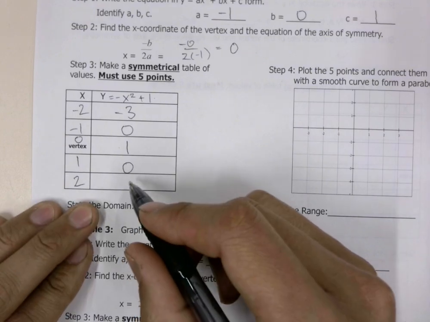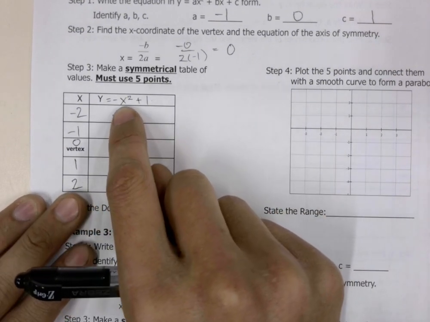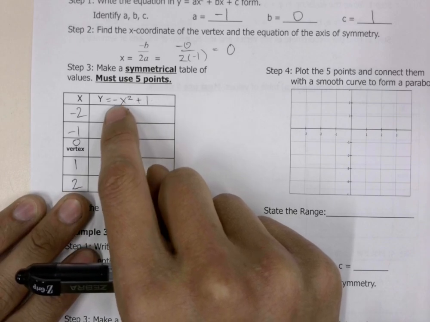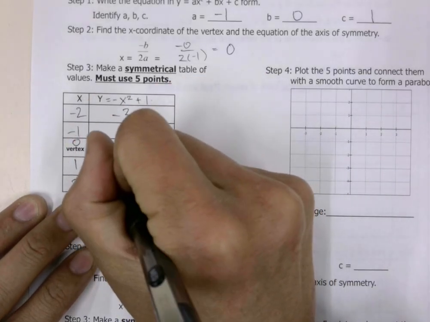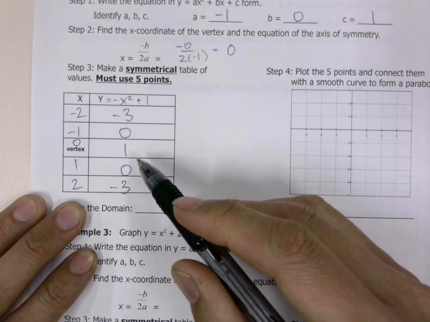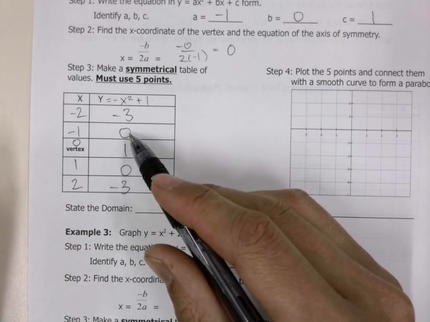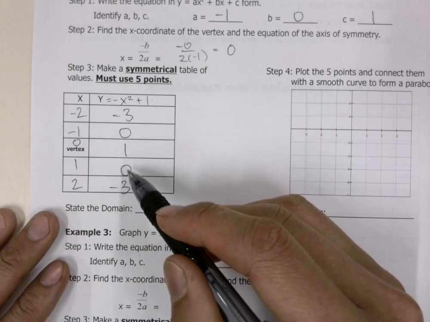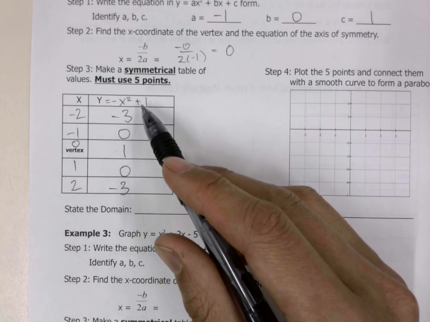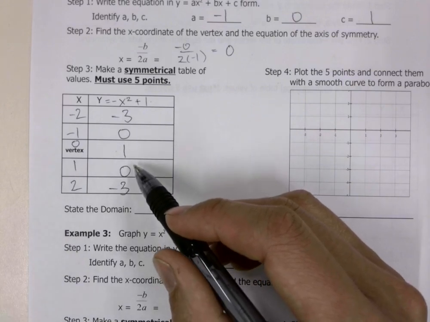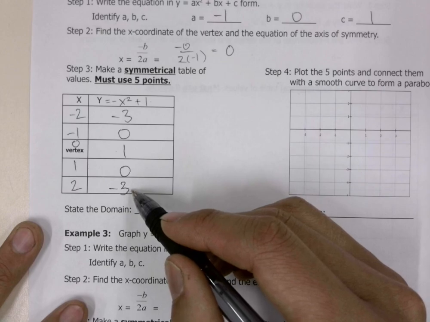You're going to see that this value here is negative 3. So we have 2 times 2 is 4, but it's negative, so it's going to be negative 4 plus 1 is negative 3. You see that? So 1 unit to the left of the vertex is 0. That means 1 unit to the right of the vertex is 0 as well. 2 units to the left of the vertex is negative 3 on the y, which means 2 units to the right of the vertex on the y is negative 3.